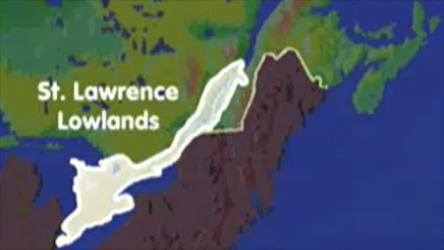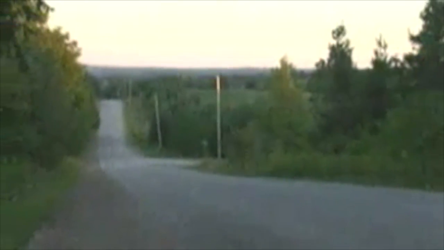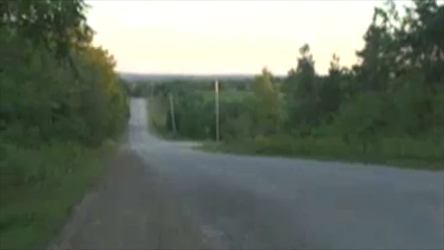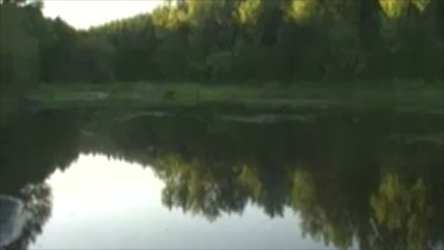Although the St. Lawrence Lowlands make up the smallest of the Canadian regions, the St. Lawrence Lowlands are mostly flat, but there are a few gently rolling hills in the region. Ponds and lakes often punctuate these hills.